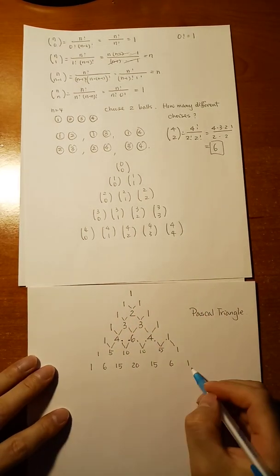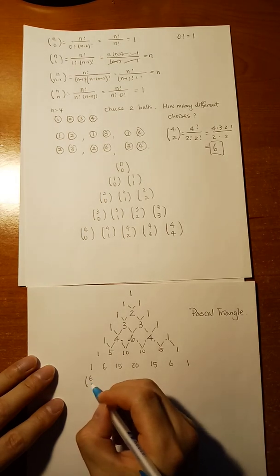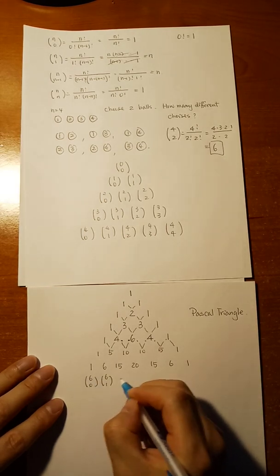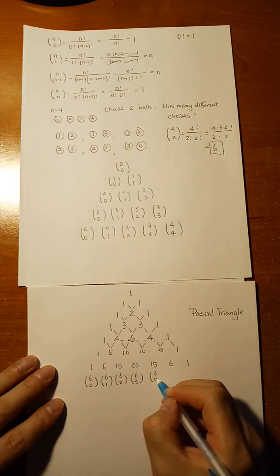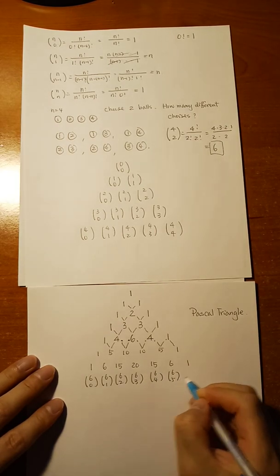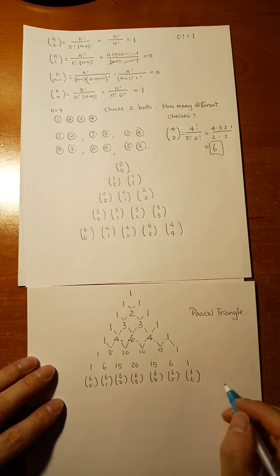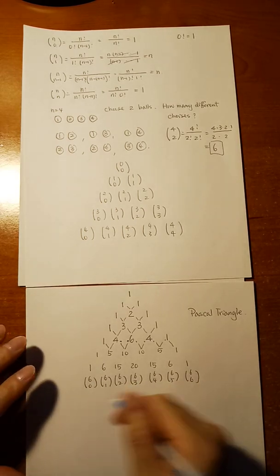And this row corresponds to 6 choose 0, 6 choose 1, 6 choose 2, 6 choose 3, 6 choose 4, 6 choose 5, and 6 choose 6. You can verify that they are the right ones. And you can continue this.